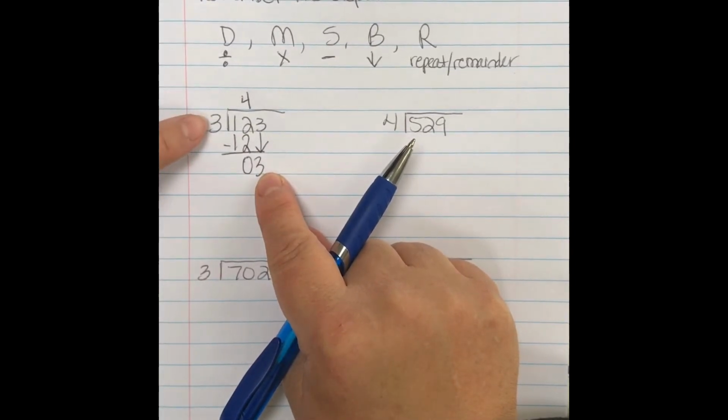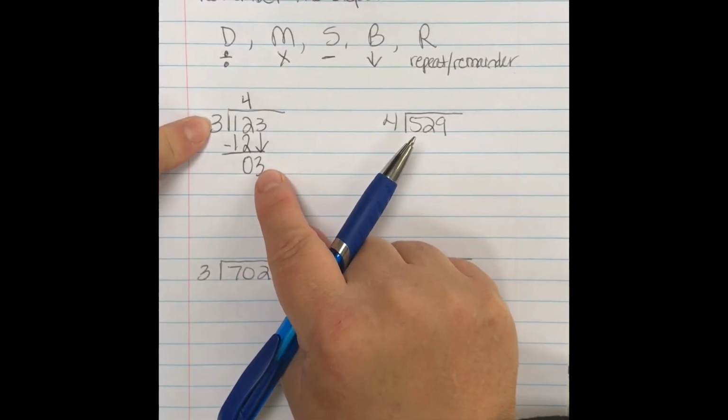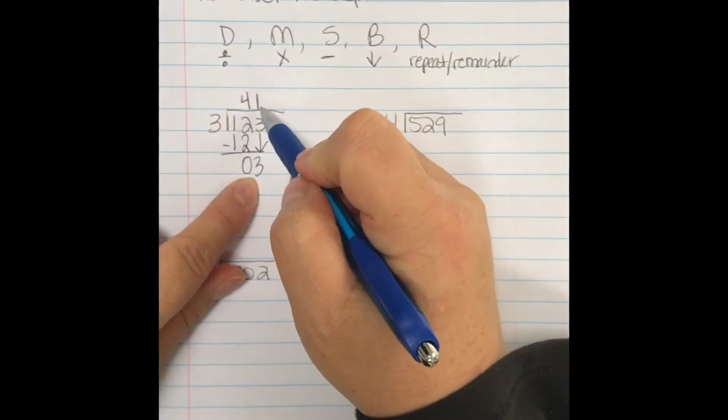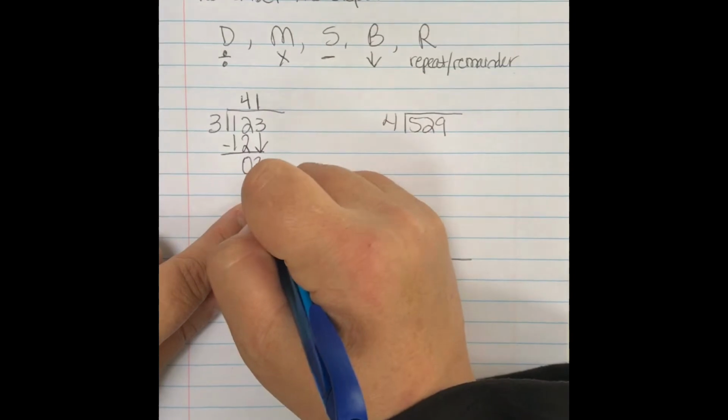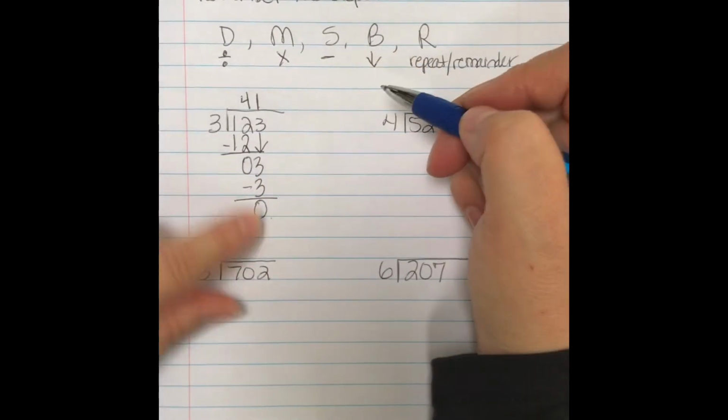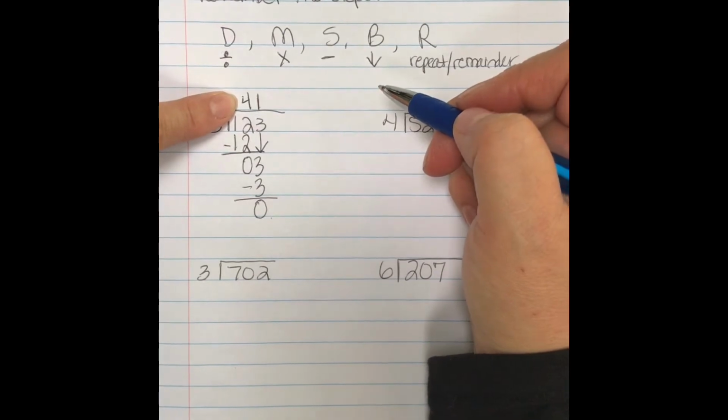So I'm going to do divide. Can 3 be divided by 3? Yes, it can. How many groups can you get out? 1. Now 1 times 3 equals 3. I subtract, and there's nothing to bring down, so my final answer is 41.